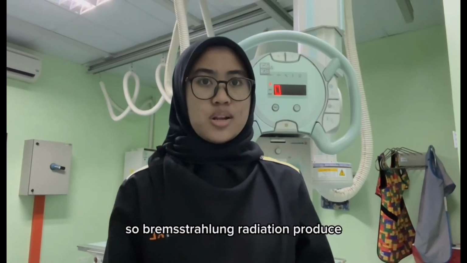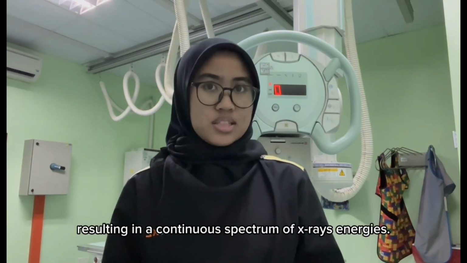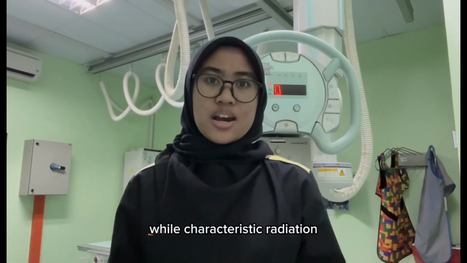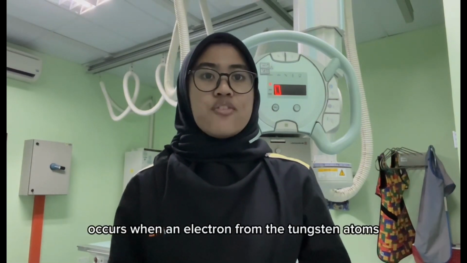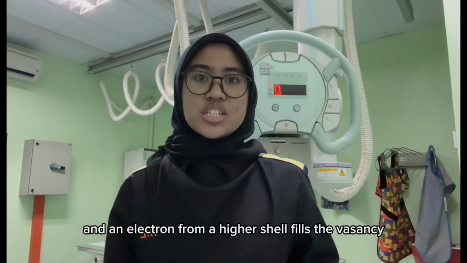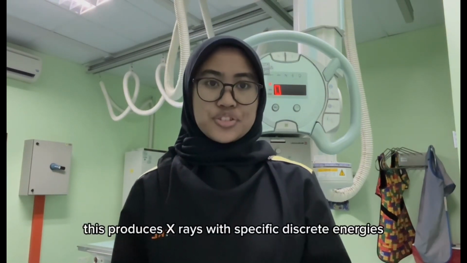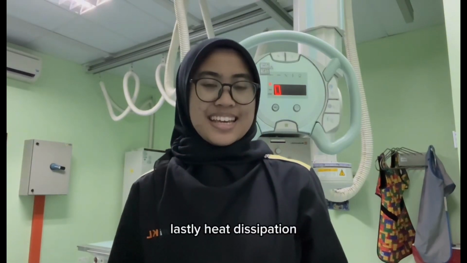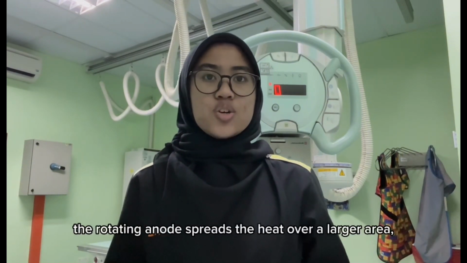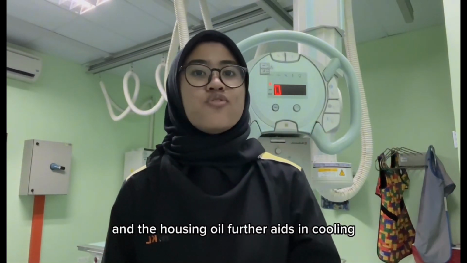Bremsstrahlung radiation is produced when electrons are decelerated by the nucleus of a tungsten atom, resulting in a continuous spectrum of X-ray energy. While characteristic radiation occurs when an electron from the tungsten atom's inner shell is ejected and an electron from a higher shell fills the vacancy. This produces X-rays with specific discrete energies. Lastly, heat dissipation. Due to the significant heat generated during X-ray production, the rotating anode spreads the heat over a larger area and the housing oil further aids in cooling.